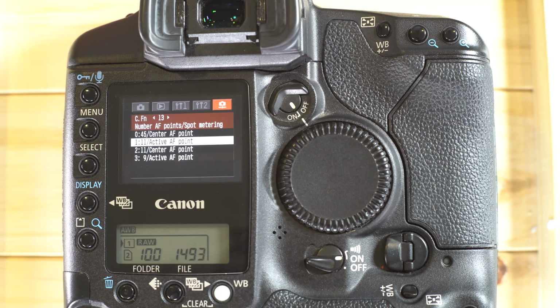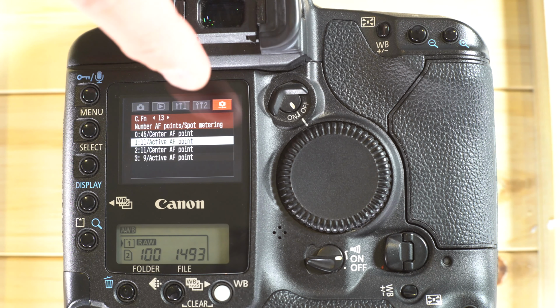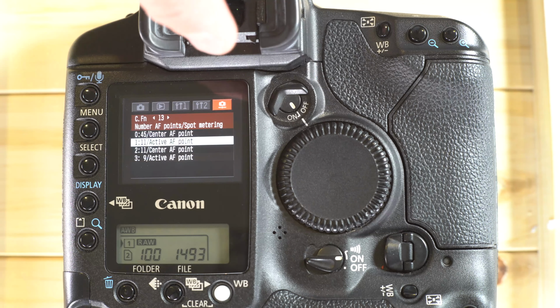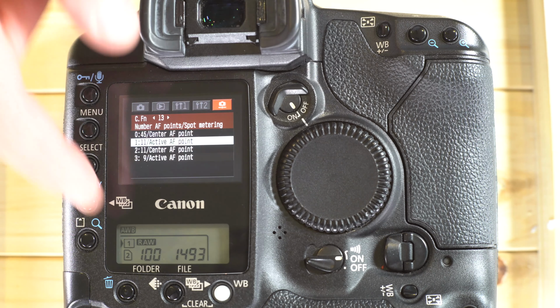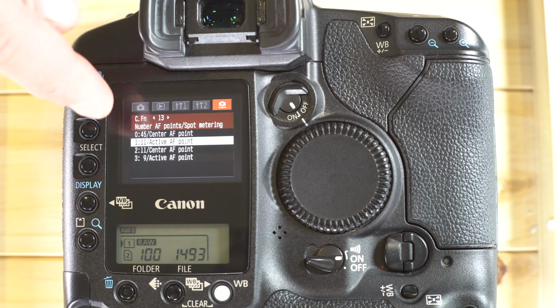With option 1, the central 11 autofocus points are active, and the 11 central autofocus points track the motion of the subject, and then the actively used autofocus point provides metering data.